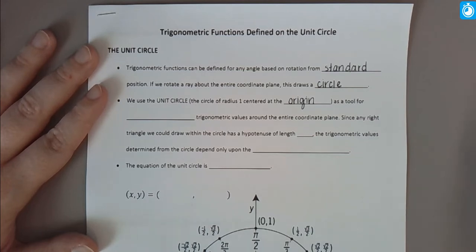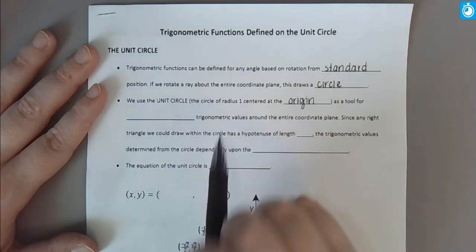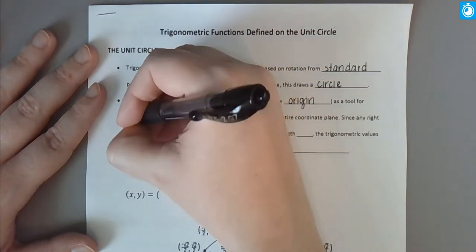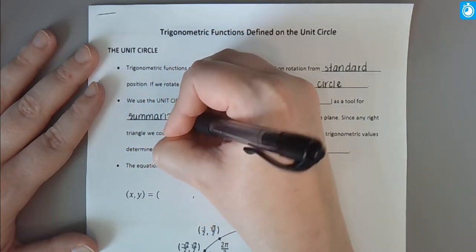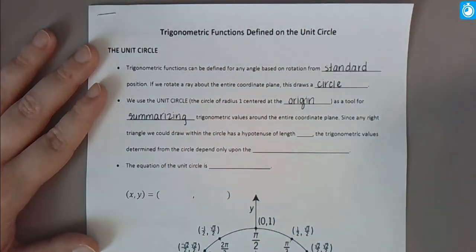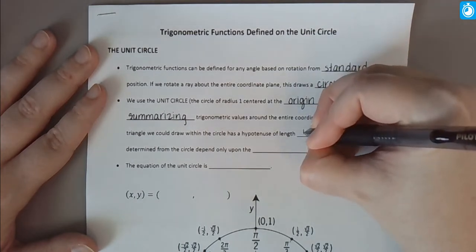Imagine a ray that's there on the positive x-axis with the initial point of the ray there at the origin. If you were to take the extra point on the ray, rotate it all the way around, and come back to where you started, then you draw a circle. Specifically, we're going to focus on the unit circle, again, the circle with radius 1. This is going to be a tool for summarizing the trigonometric values around the entire coordinate plane. And if we're in the unit circle, and we've drawn angles in the unit circle, any right triangle we draw is going to have a hypotenuse of length 1.